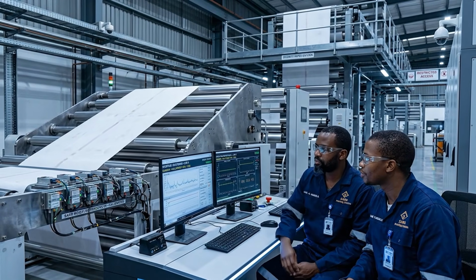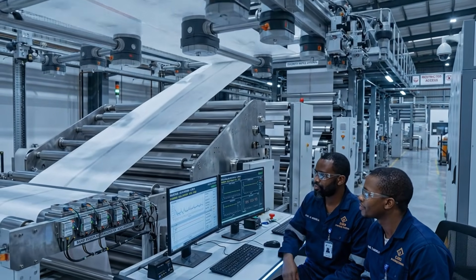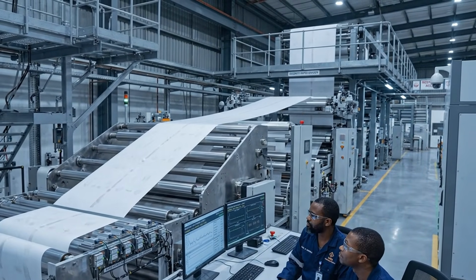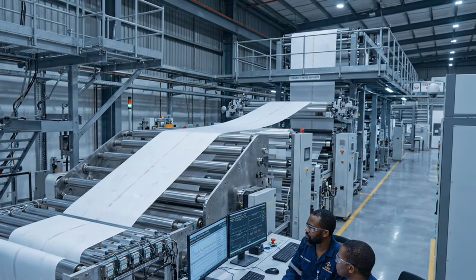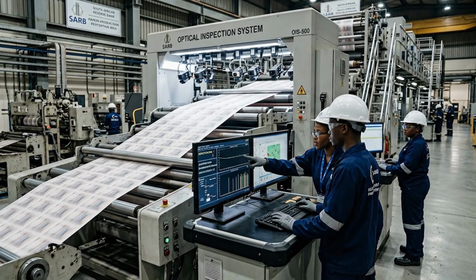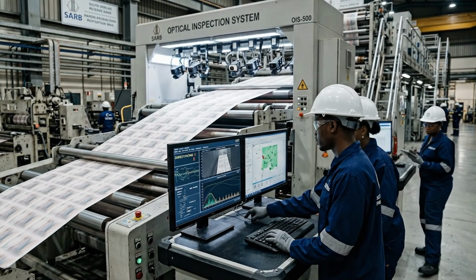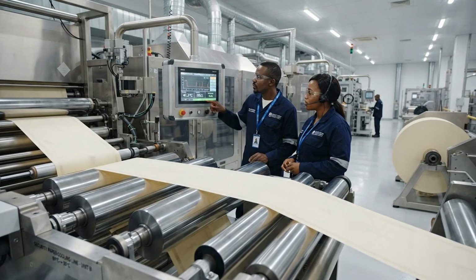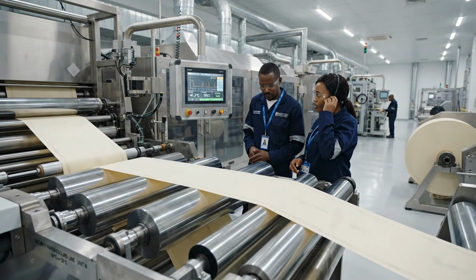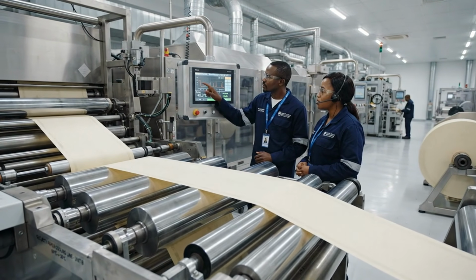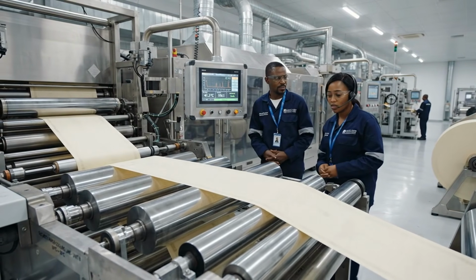Final humidity levels verified on screen. Everything looks good for the next stage. Confirmed. The sensors show optimal moisture content. Look at this section here. Potential variance detected. Adjusting the sensitivity parameters now. Recalibrating section 4. We're seeing even cooling across the web. The rollers are maintaining temperature perfectly according to the specs.